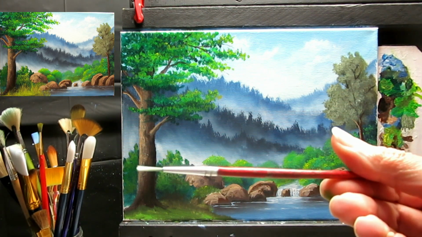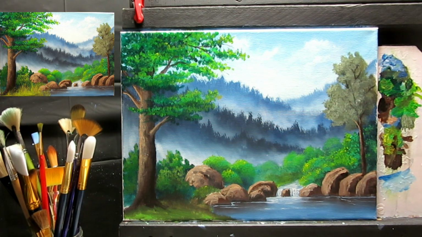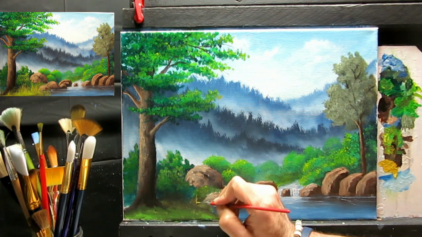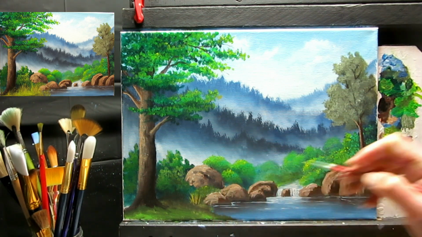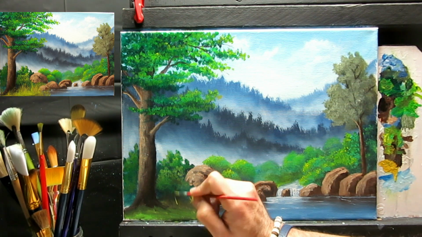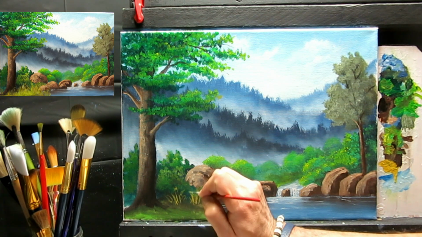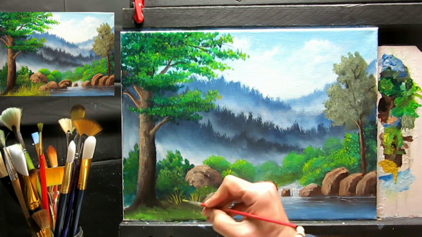I'm going to pick up my liner brush, script brush, some of that yellow ochre, maybe some green, light green, and a bit of water, just to make it a bit runny. And I'm going to come here and create some impression of overgrown, maybe weeds and stuff like that. Maybe some green.